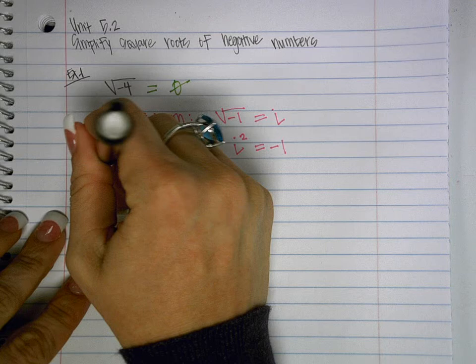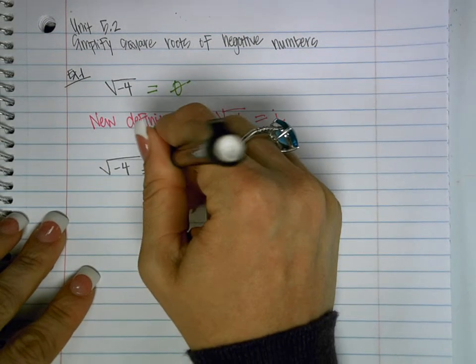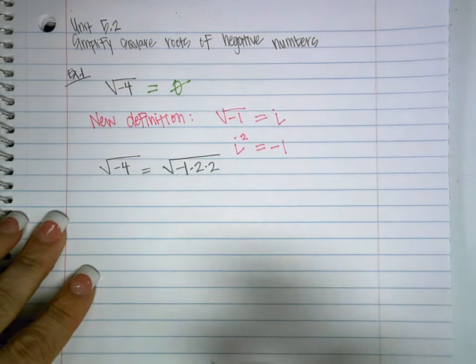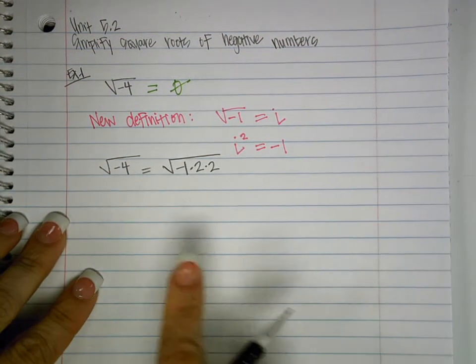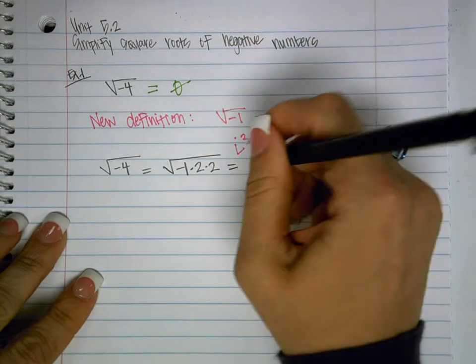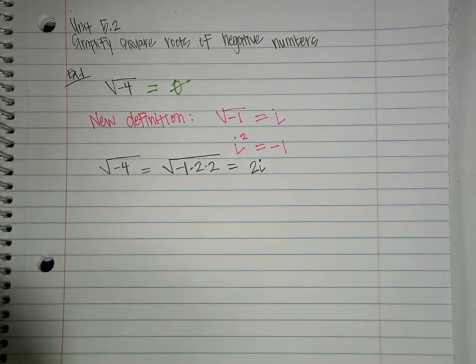Therefore, from now on, when you have a negative 4, that really could be broken down to be negative 1 times 2 times 2. So when I simplify the square root of negative 4, it now can be simplified as 2i. That's your answer for our problem today.